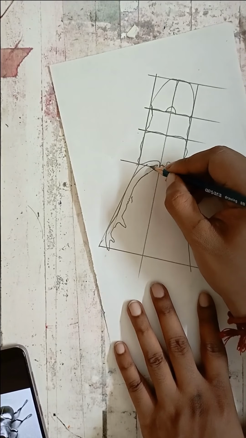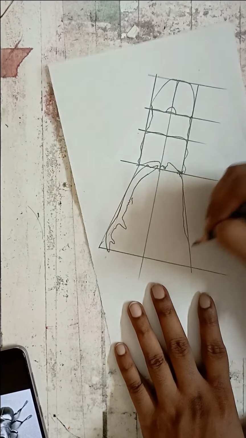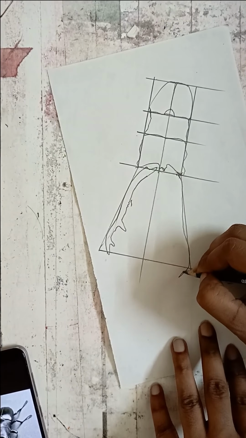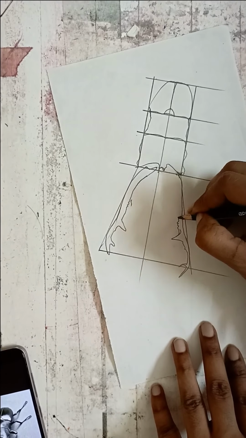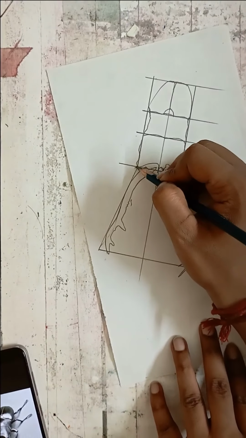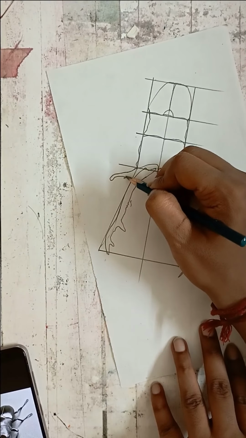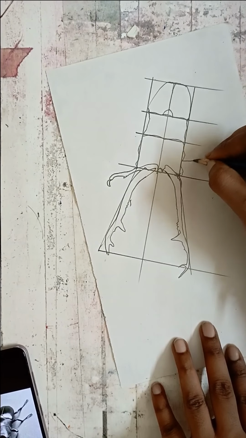It's not very tough. It is doable. And then all you have to do is just add those legs. Just see how I'm doing it.